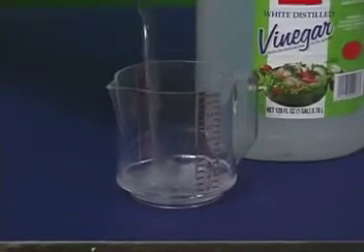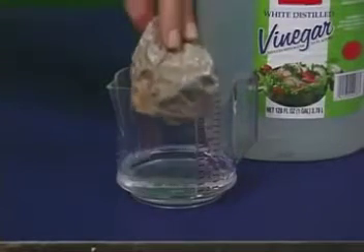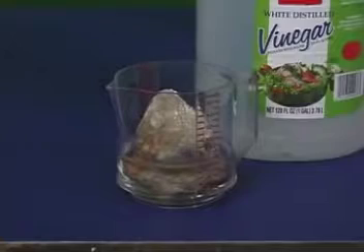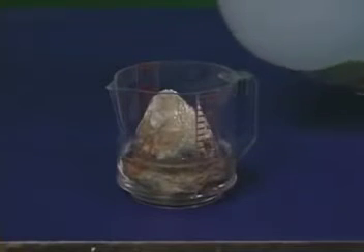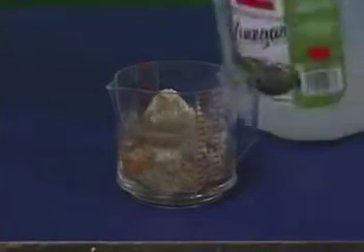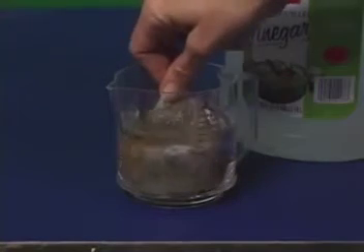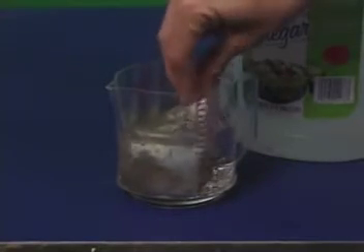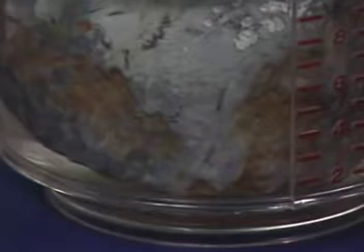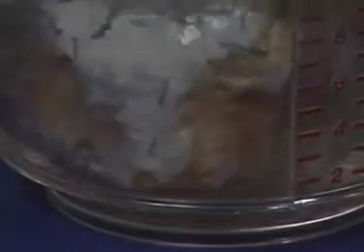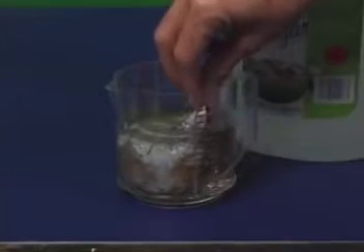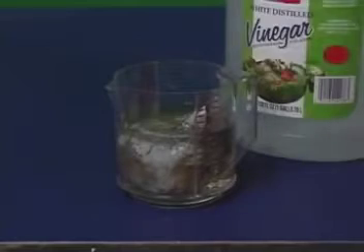Let's see what water with a little vinegar, a weak acid from plants, can do to this soft rock called soapstone. After just a few minutes, you can begin to see particles in the water. Let's wait just a little longer.